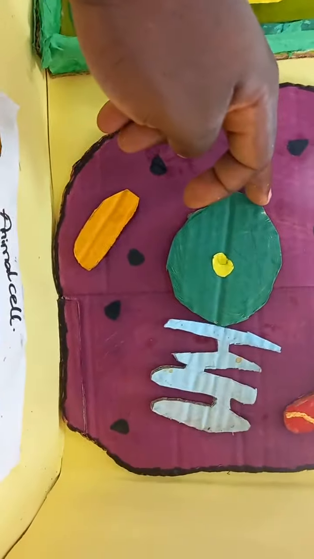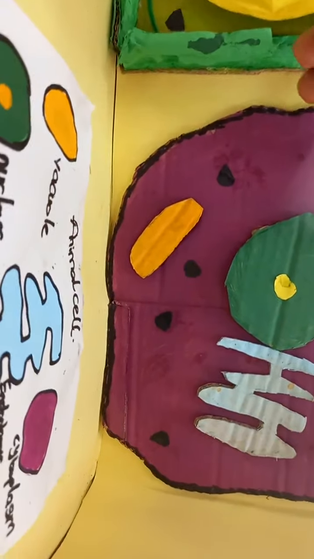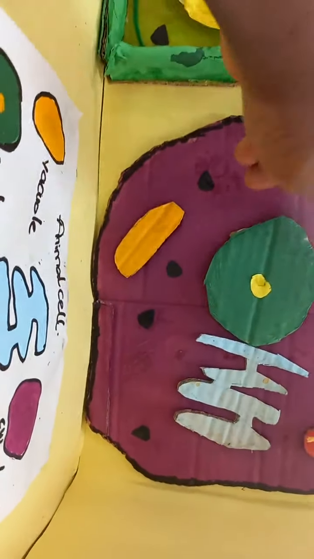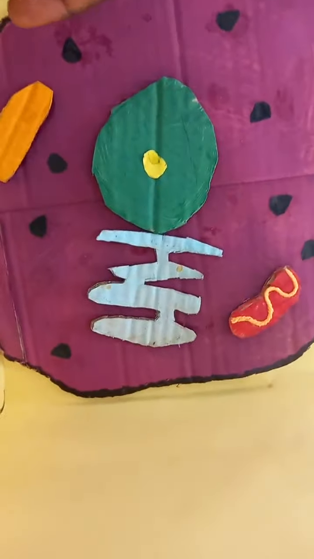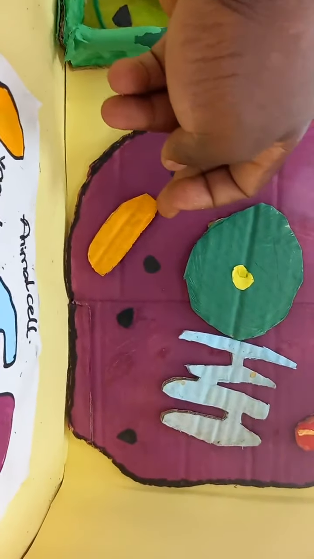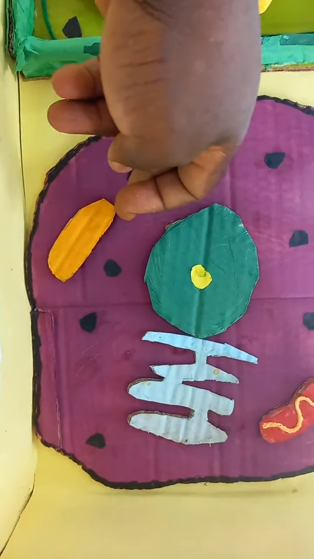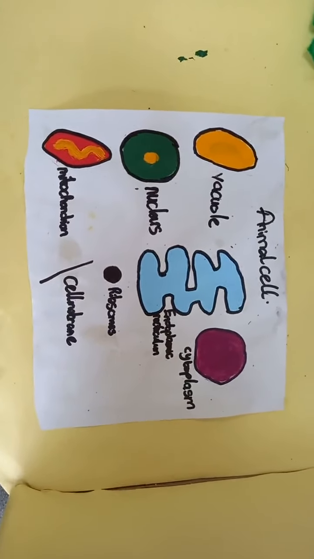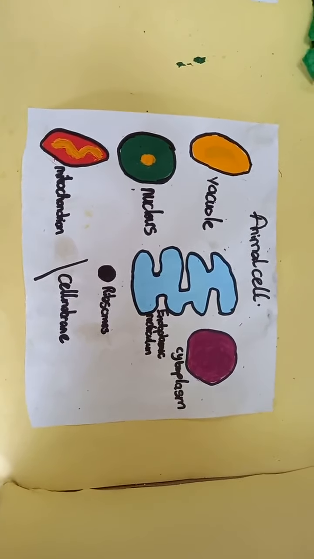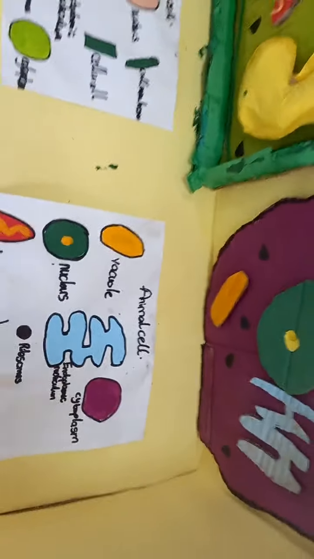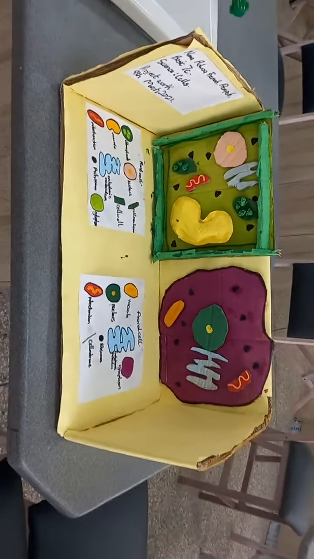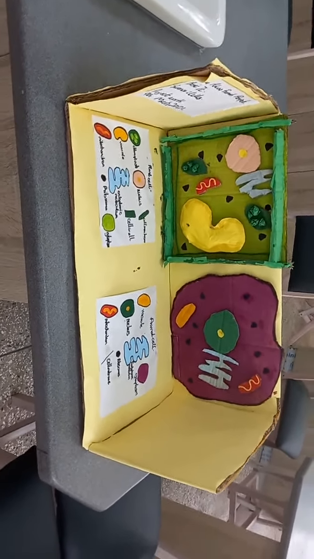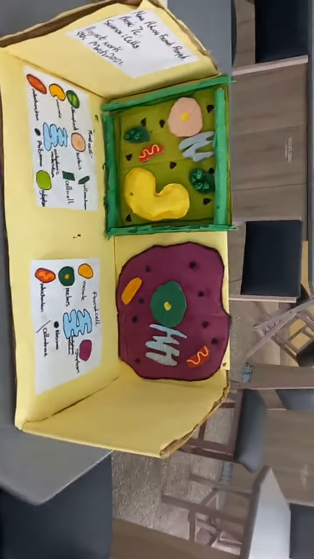We have the nucleus at the center, the mitochondrion, and the endoplasmic reticulum, and then the ribosomes as the black dots, and then the vacuole. We have the vacuole as well. All right, so that is the key. If you want to know the parts, they have been labeled also over here. I think this one too is a nice presentation on both the animal cell and the plant cell.